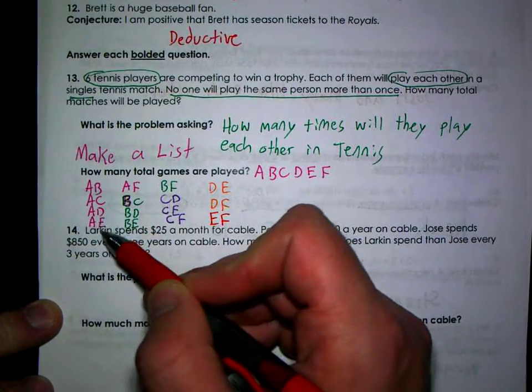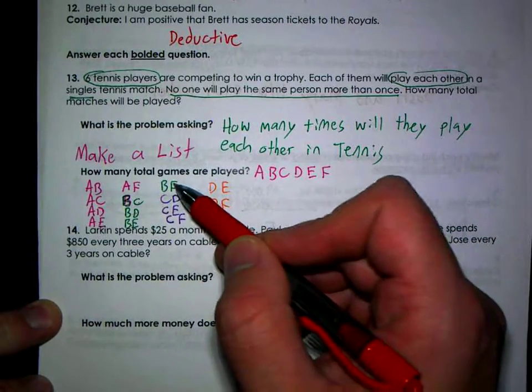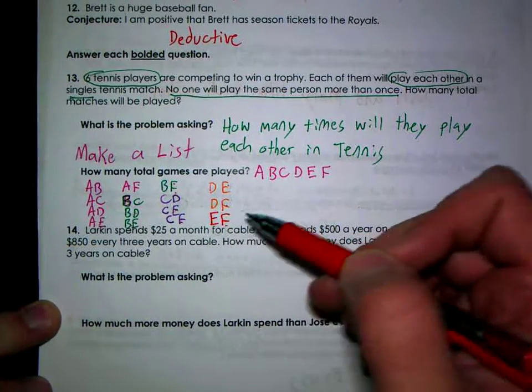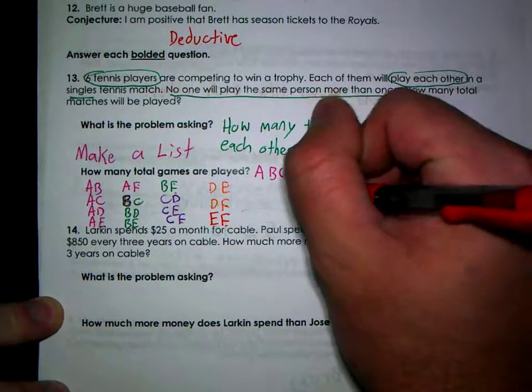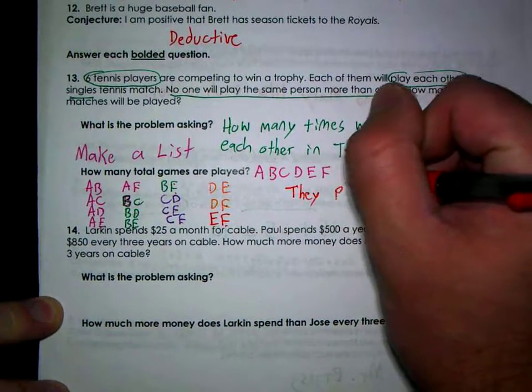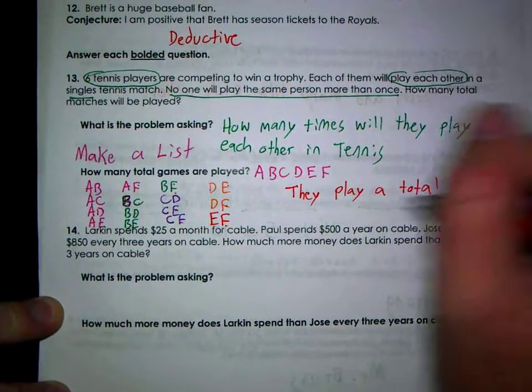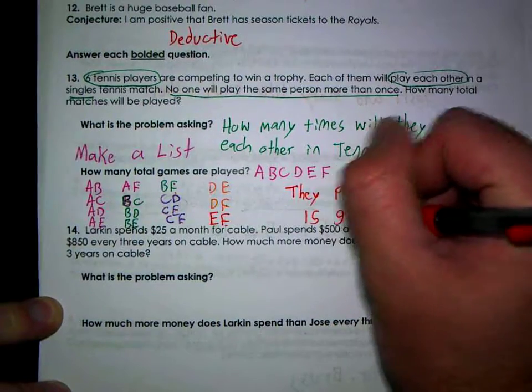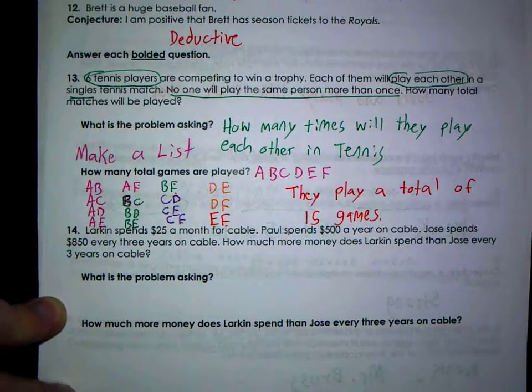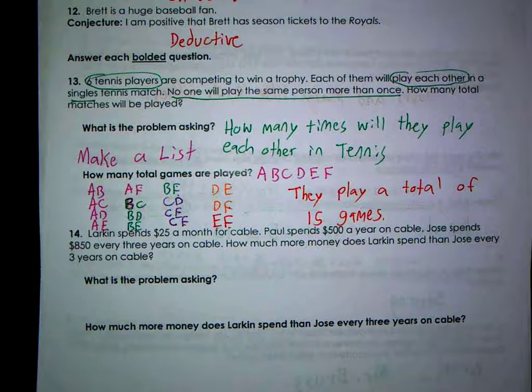So I made a list. And that's 1, 2, 3, 4, 5, 6, 7, 8, 9, 10, 11, 12, 13, 14, 15. So they play a total of 15 games. Does that make sense? And later on in the semester, we'll talk about permutations and combinations, and I'll teach you a mathematical way to get that answer without listing them all out. Okay.